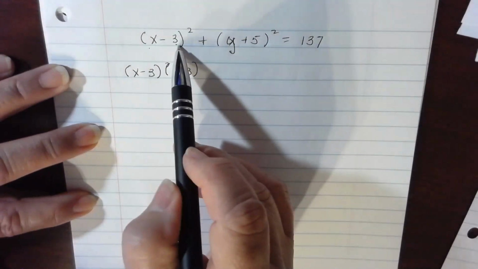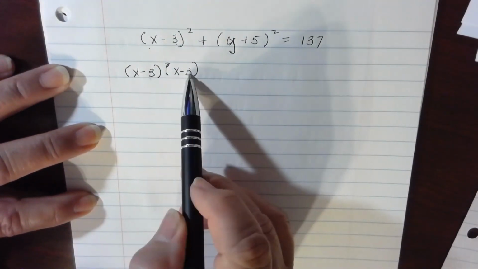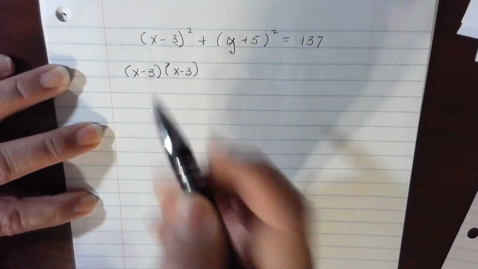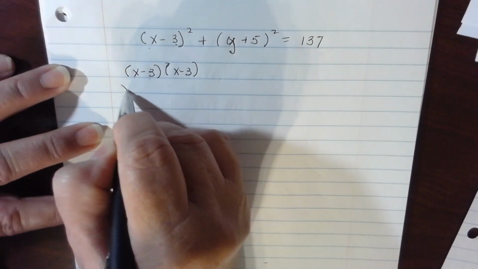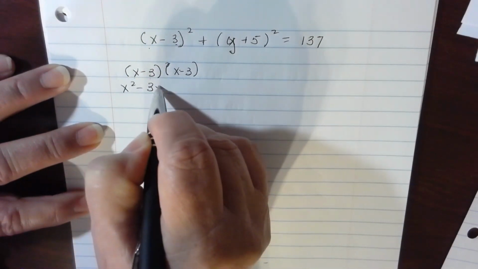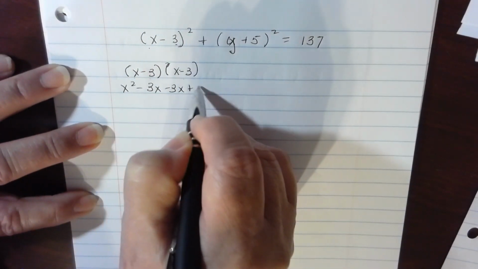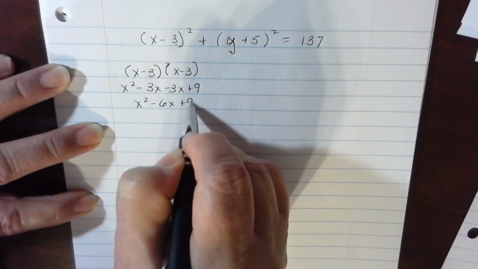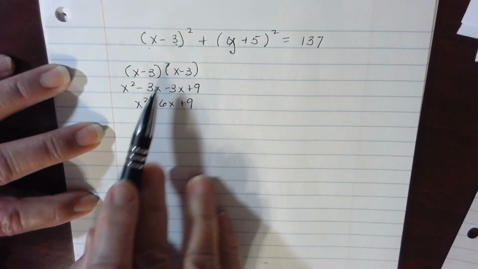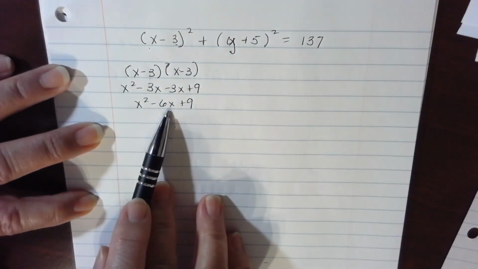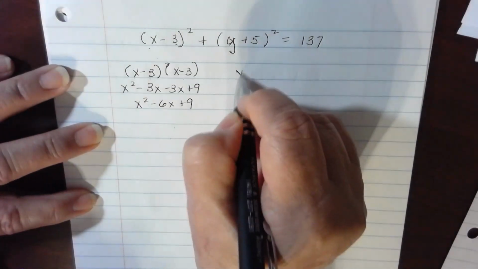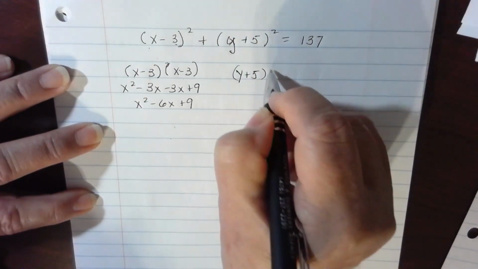So you start with squaring this, just like we mentioned a while ago, using FOIL or distributive, whatever. Okay, are y'all okay with how I got from here to here? Mm-hmm. Okay, so now I'm going to do the same thing to y plus 5.